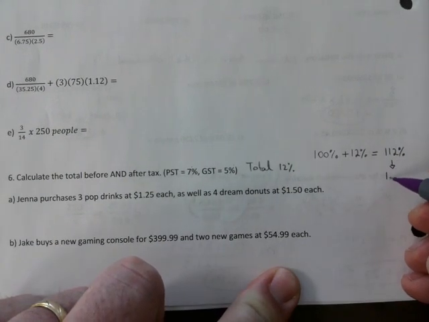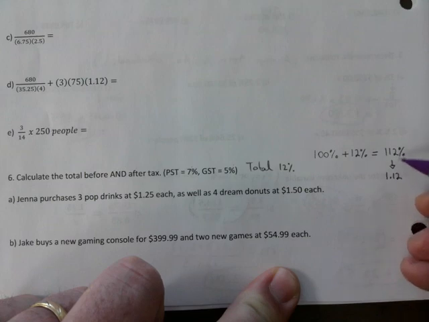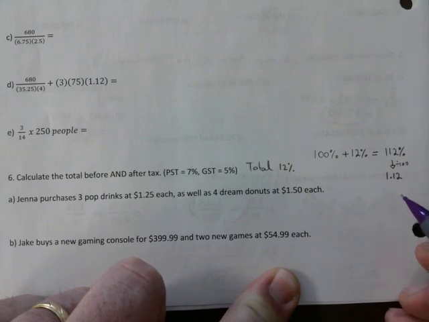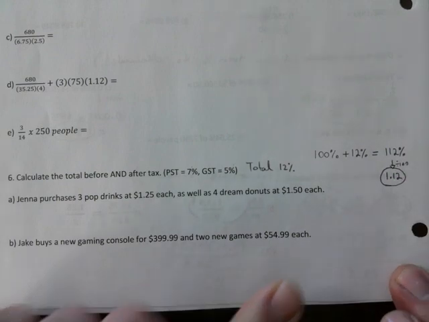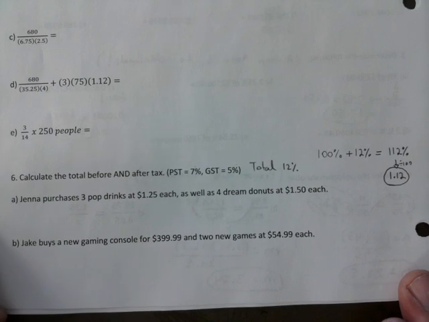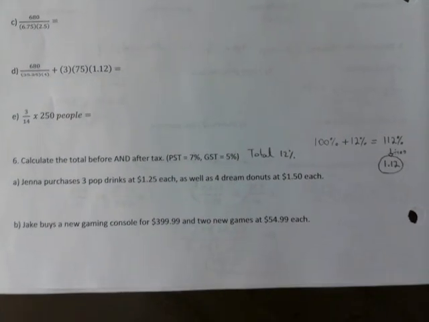112% translates to 1.12 if you converted that to a decimal. We divide it by 100, that's 1.12. Circle this because it's very important. Circle that. So now watch what I'm going to do here.